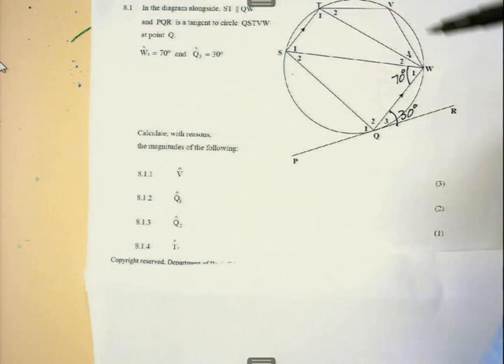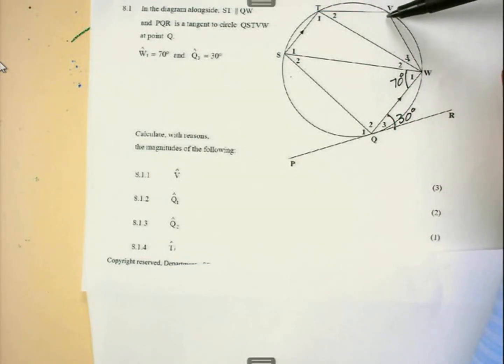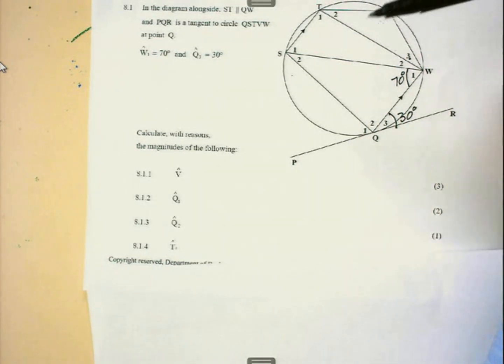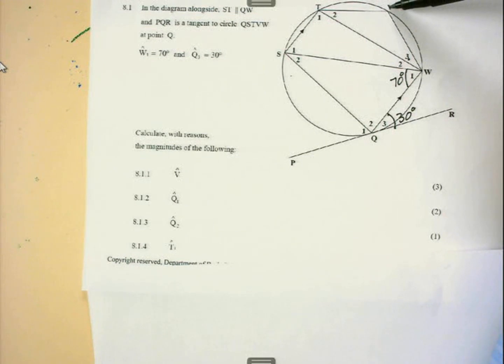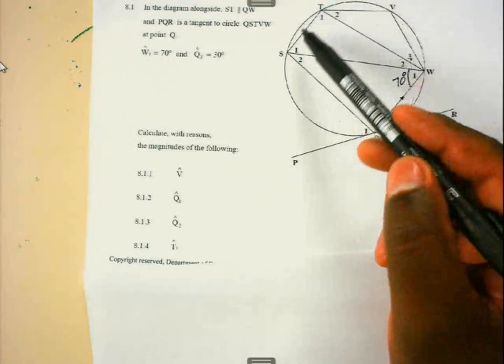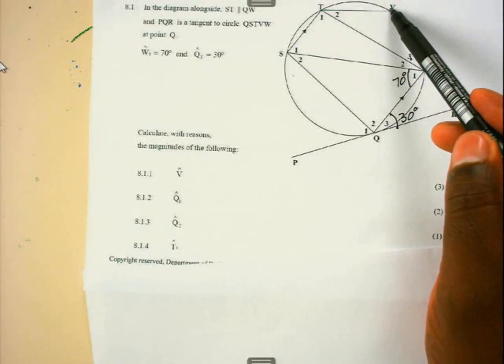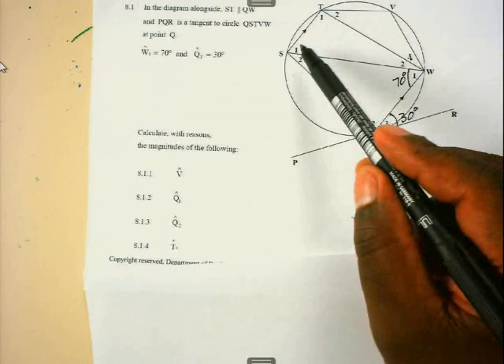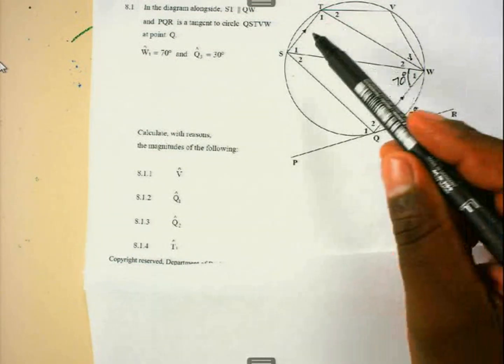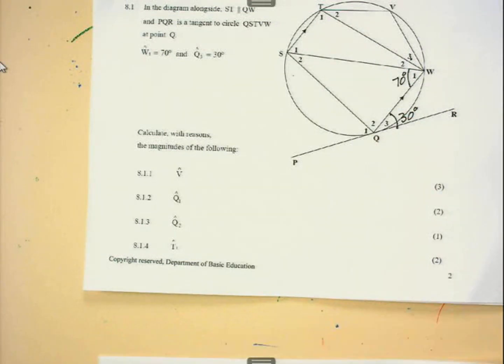Look at the diagram. Look at the angles that relate to angle V. Especially try to look at the angles whose values, magnitudes, we know, and then try to relate them to angle V. If you check, angle V is related to angle S1 because TSWV is a cyclic quad. I repeat, TSWV is a cyclic quad. So if TSWV is a cyclic quad, it means opposite angles are supplementary. But we don't know the size of angle S1. Let's determine S1 first. 8.1.1.